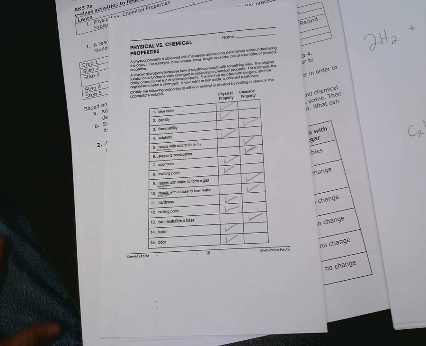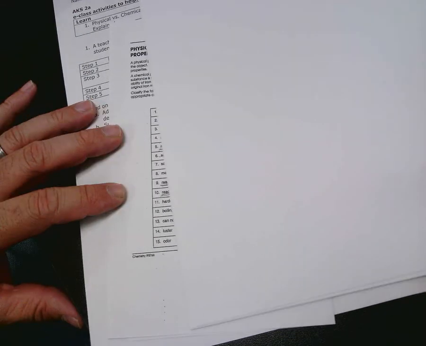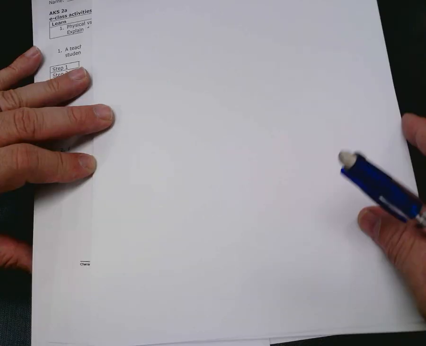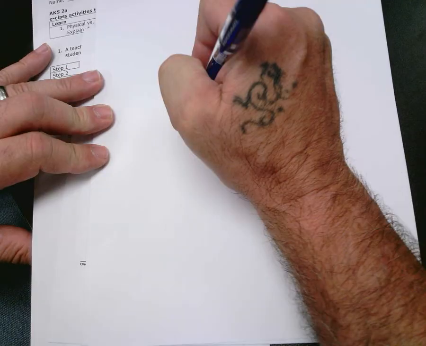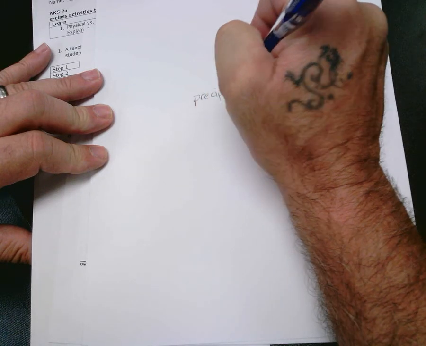Now I want to talk about indicators of a reaction because that's really what you're talking about. You're talking about physical versus chemical properties or an indicator of a reaction. So let's talk about indicators of reaction. And what are they? The big two that we've talked about before are a precipitate. And we all know that that's a solid that forms from two solutions.